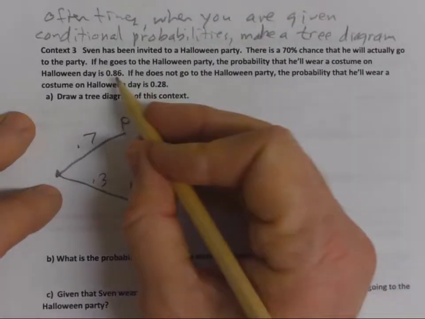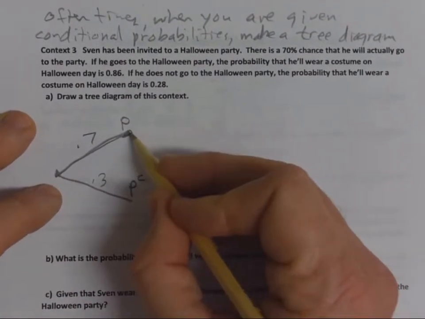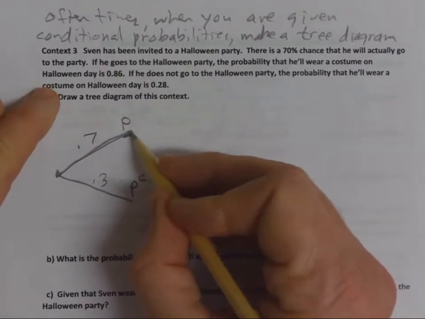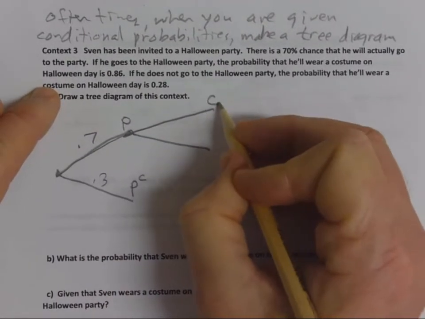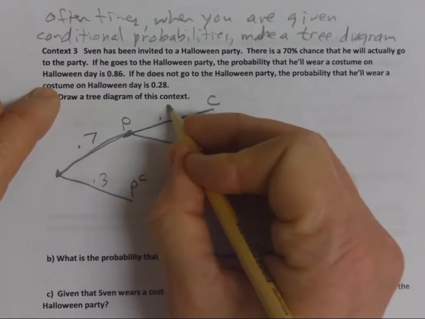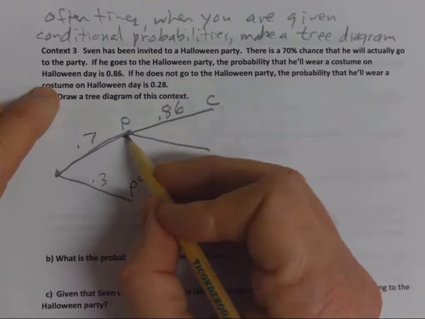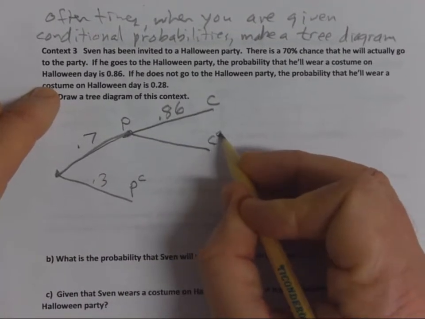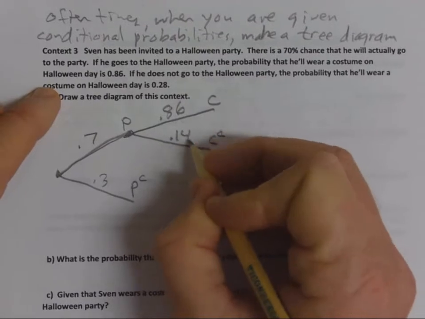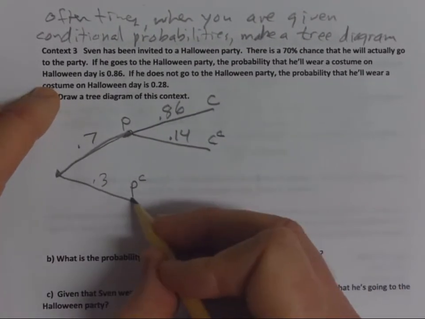Then it says if he goes to the party, in other words, if he makes it to this part of the tree diagram, the probability he'll wear a costume on Halloween Day, and I'll call that event C for wearing a costume, is 0.86. Well, what does that mean? It also means that if he goes to the party, the probability he won't wear a costume, C complement, would be 14%, or 1 minus that. All of our pairs of branches have to add up to 100%.